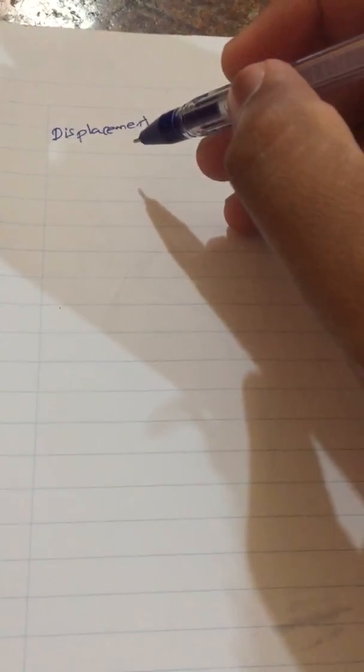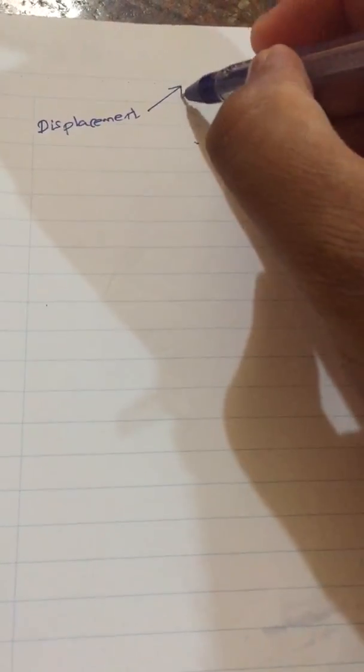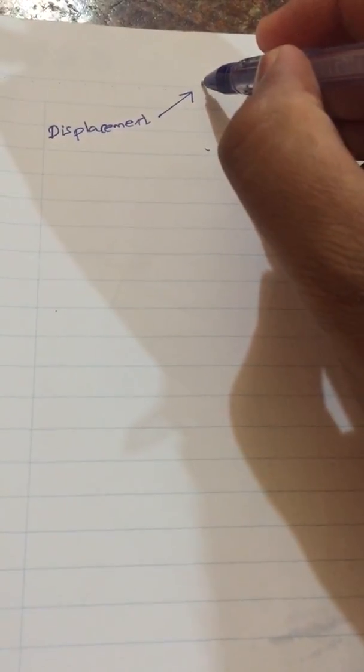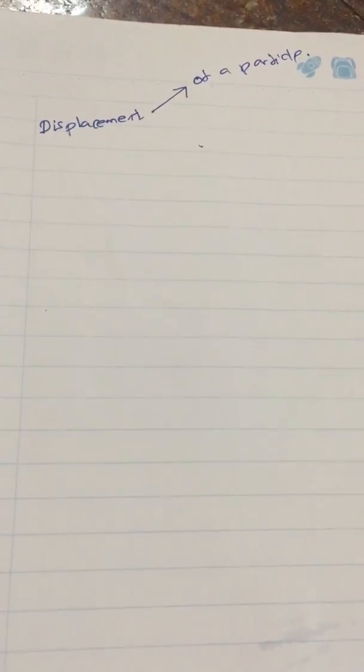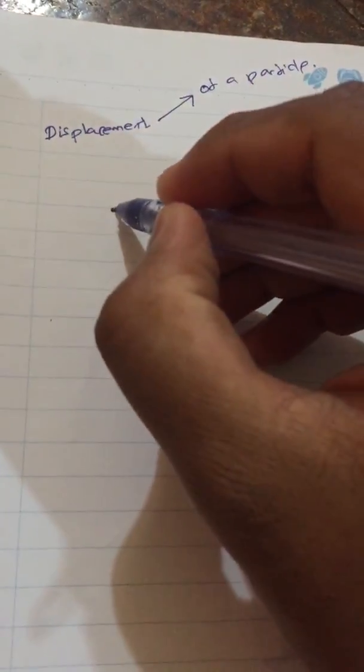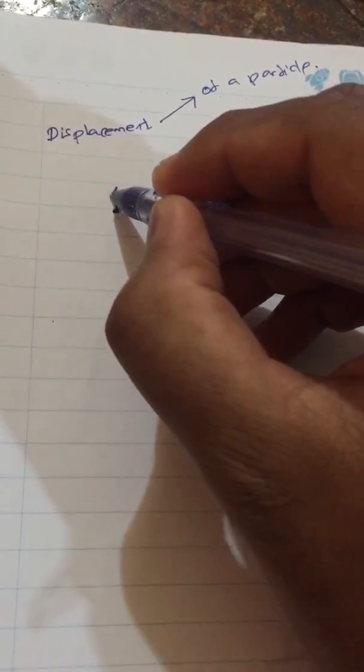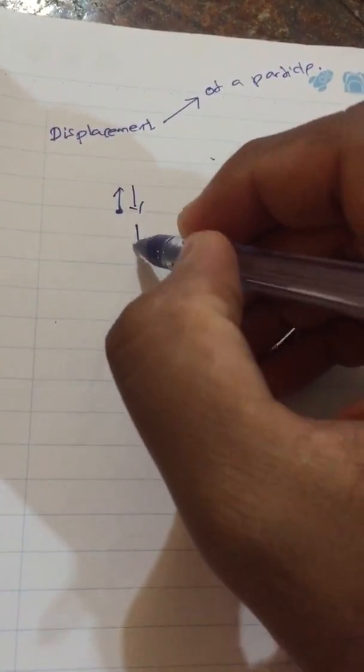That is the definition of displacement as a vector in a general, kinematic situation. But when you're defining displacement in the context of a wave, there are several things. One, it is that of a particle, and you have to state that. In this case, it is the particles on the rope which are going up, down.